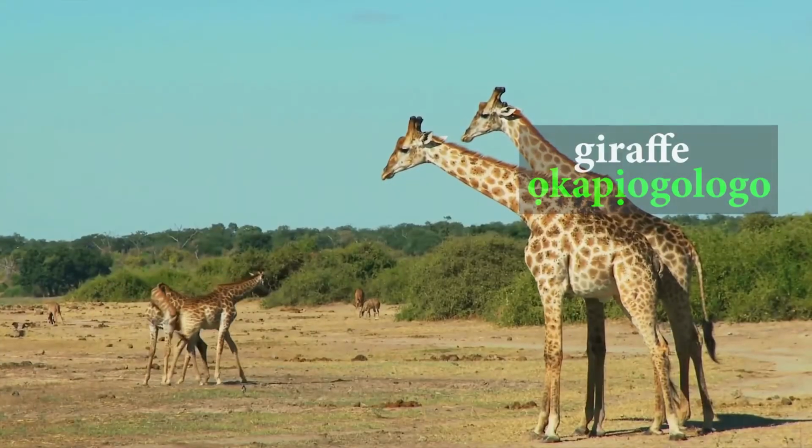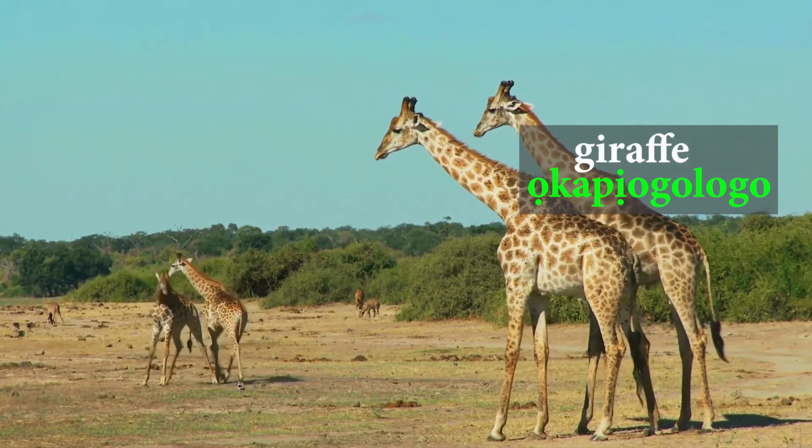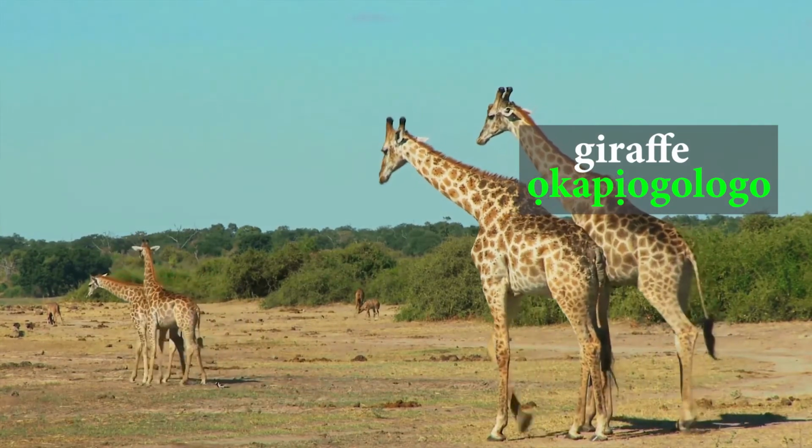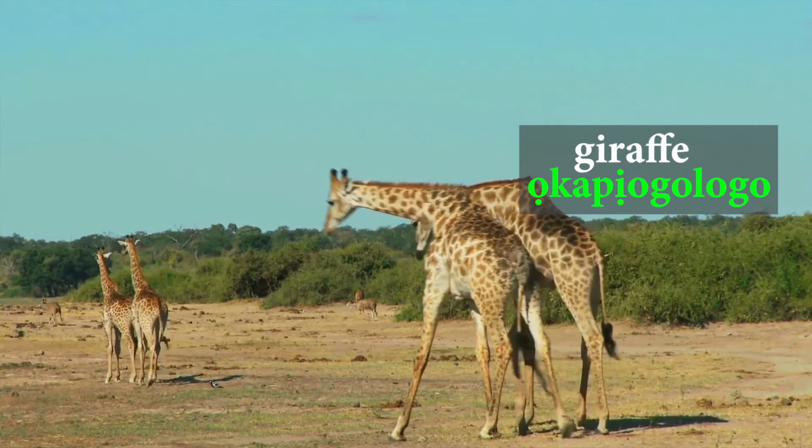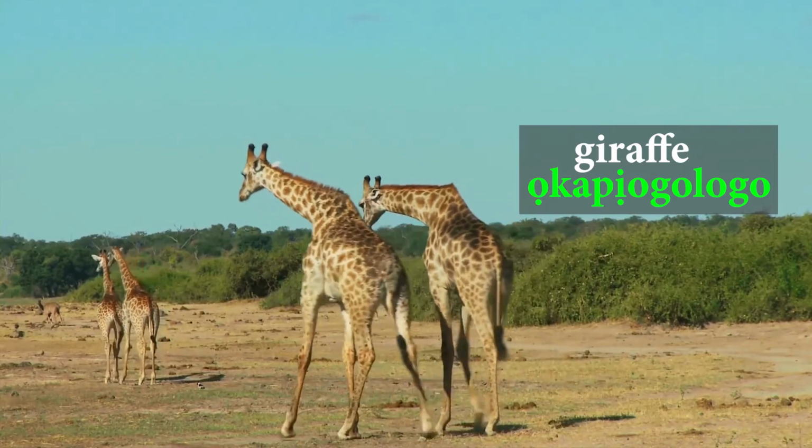The giraffe is called Okapi Ogologo, or the Ogologo. It's got a very long neck. So it's Okapi Ogologo, with a very long neck and long legs.